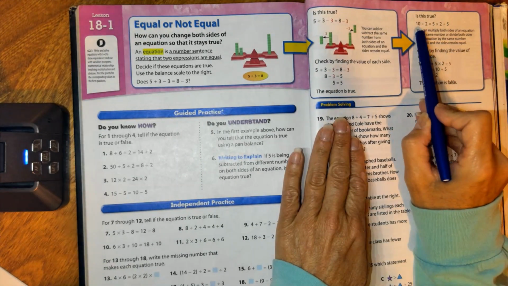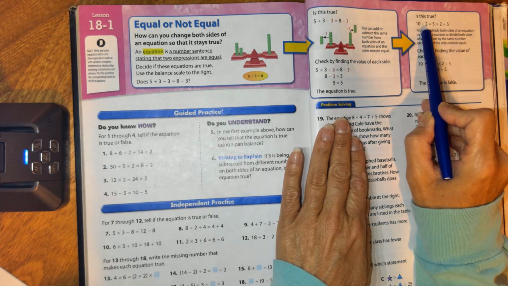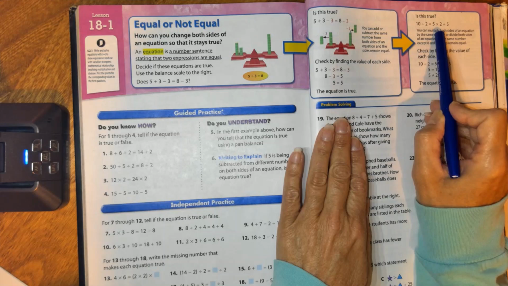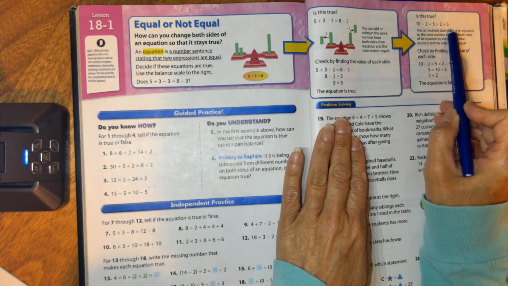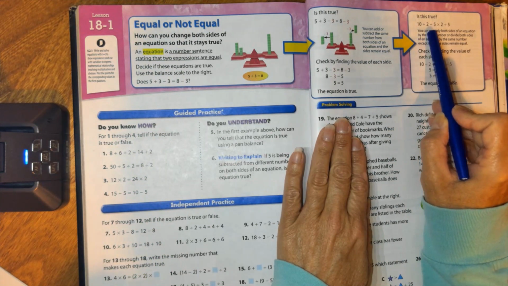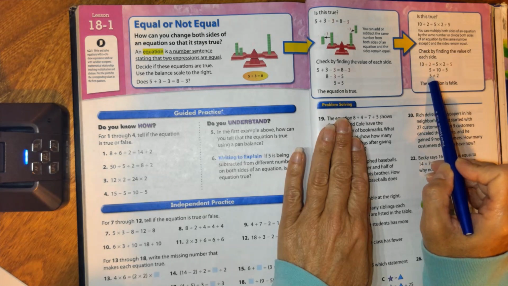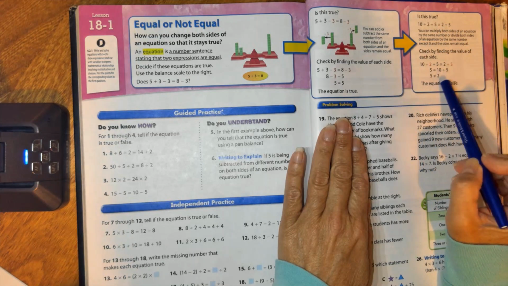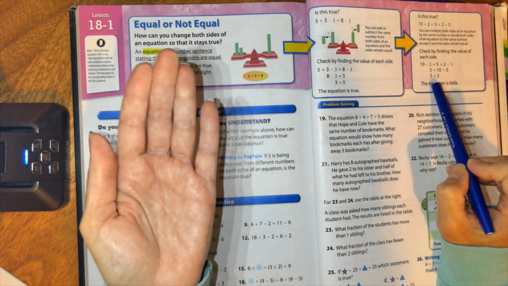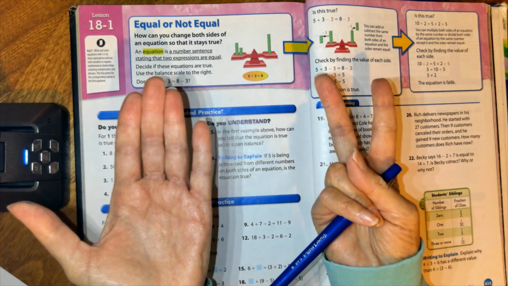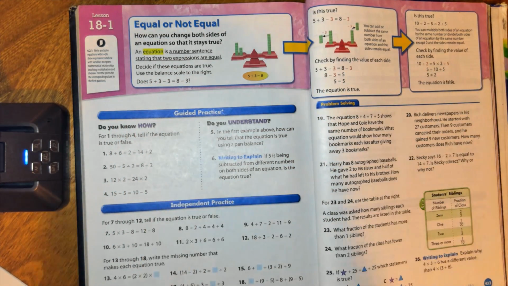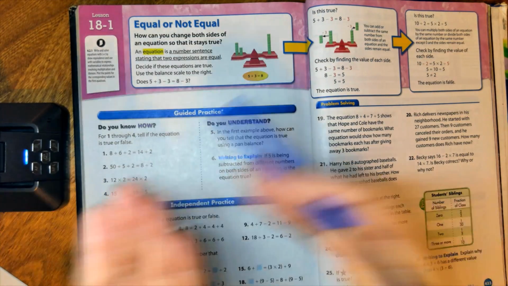On this side, they have 10 divided by 2, and they're asking, is that the same or equal to 5 times 2 divided by 5? Well, if we do just 10 divided by 2, that gives us 5. But if we do 5 times 2, which equals 10, 10 divided by 5, that equals 2. So we have 5 on one side, 2 on the other, not the same thing. Therefore, it's false.